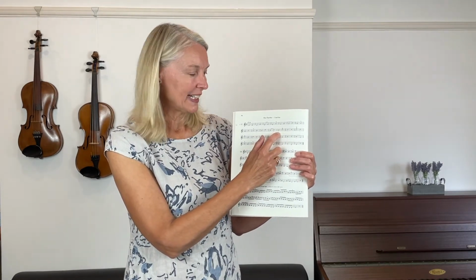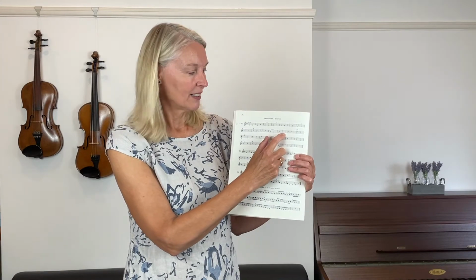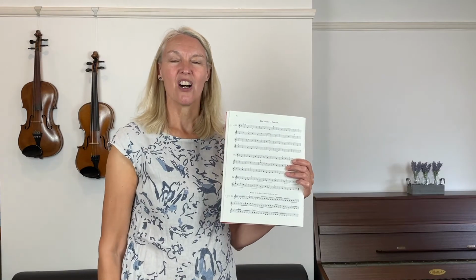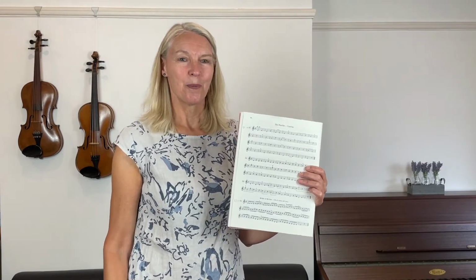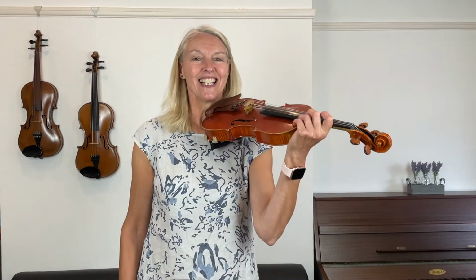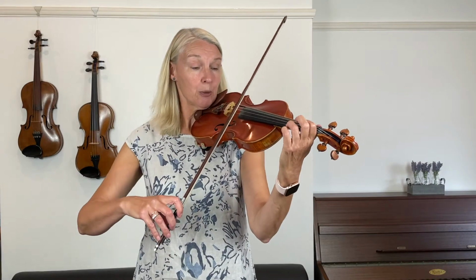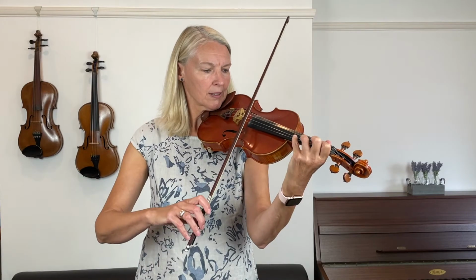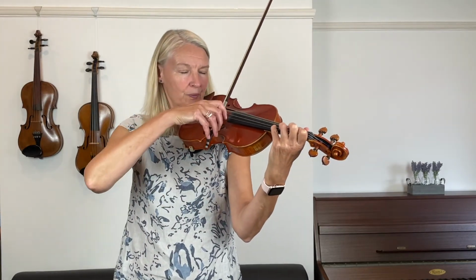Then we've got B, E, C, and this thing here is a minim rest or a half note rest. Now I'm hoping that your hand will have rested enough. Let's pick up your violin again and let's play the second half of this piece. So when you're ready, let's get the 4th finger on the A string, and you might do this. So you've got all your fingers ready. 1, 2.